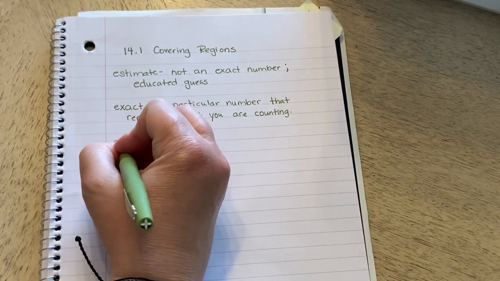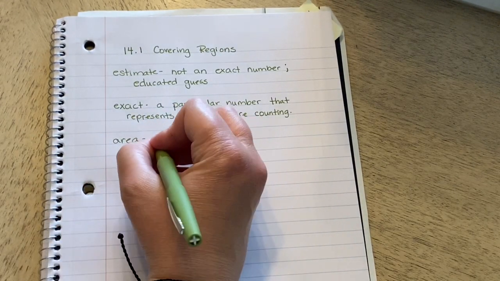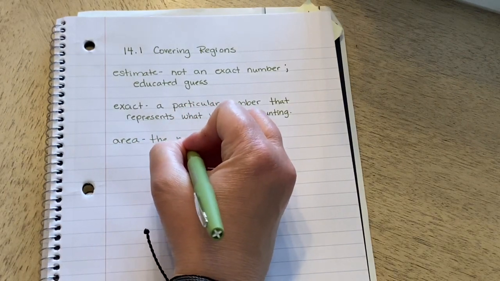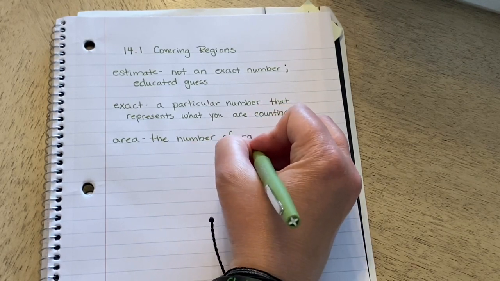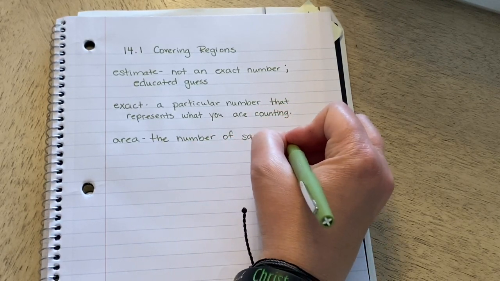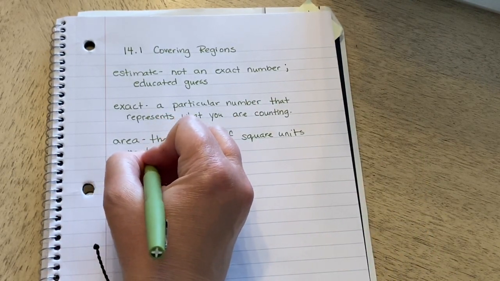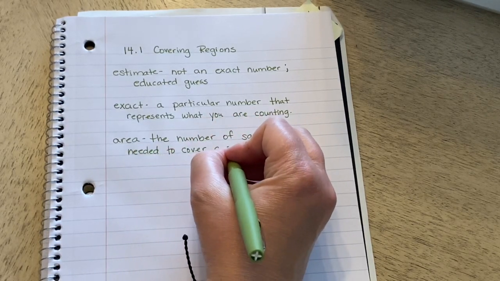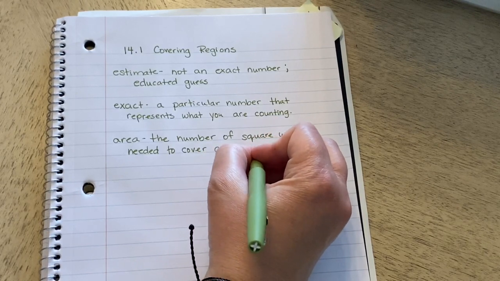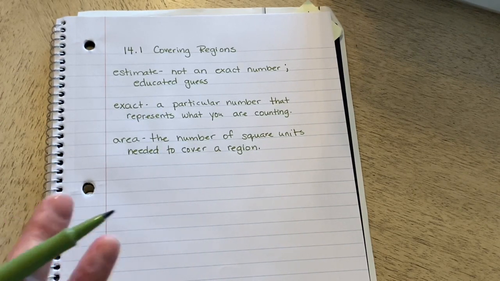All right, let's move on to our area. What is area? Area is the number of square units needed to cover a region. It's how many square units you need to fill in or to cover up a particular shape.